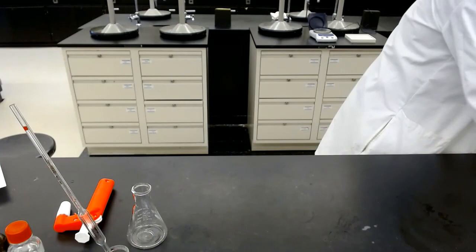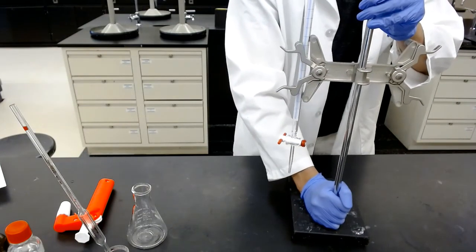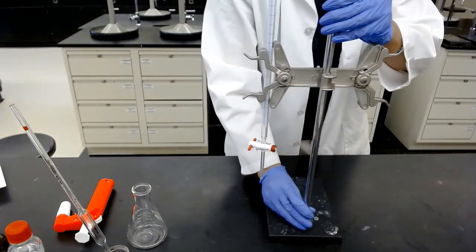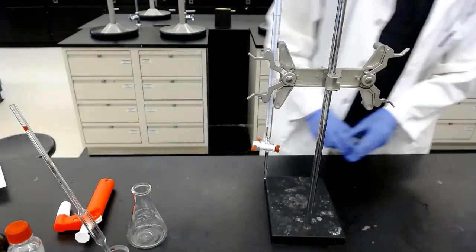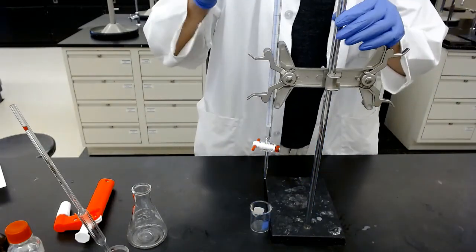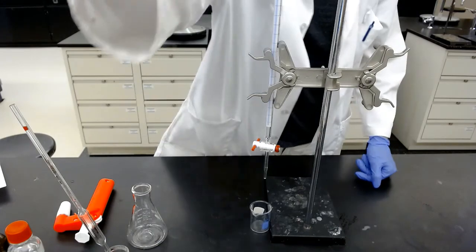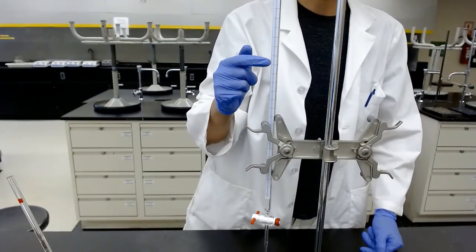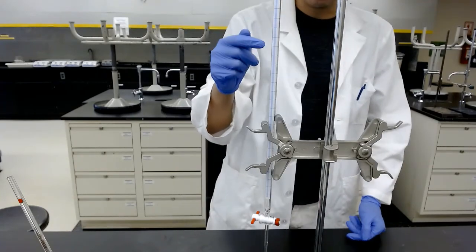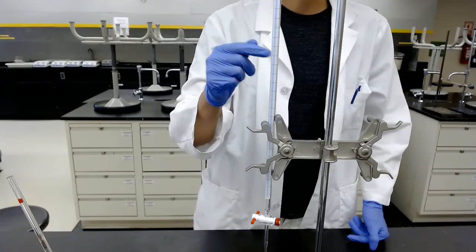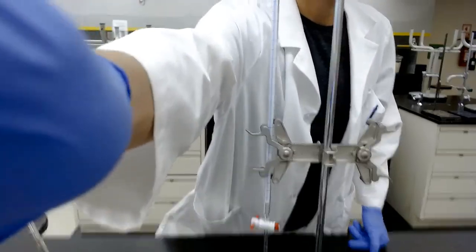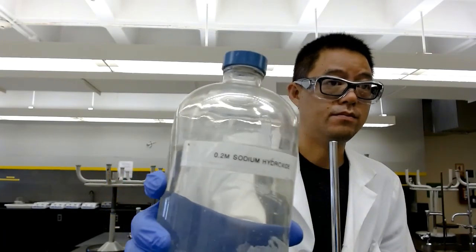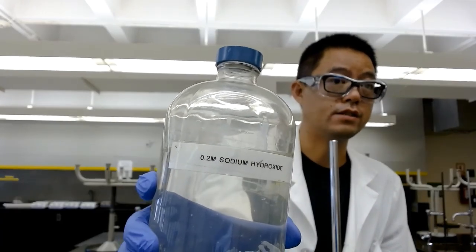And then titration. So this is a titration setup right here. This is the burette, a 25 ml burette. I need to fill it up with the standard 0.2 molar sodium hydroxide aqueous solution.